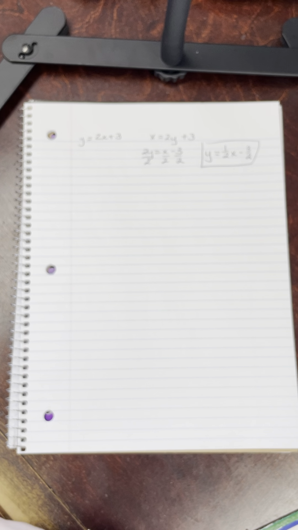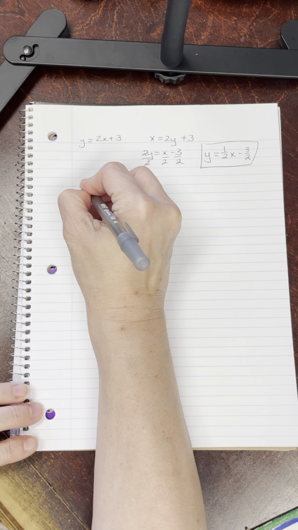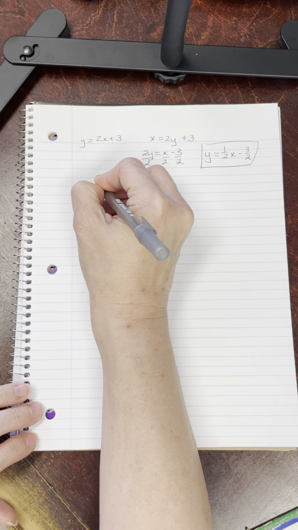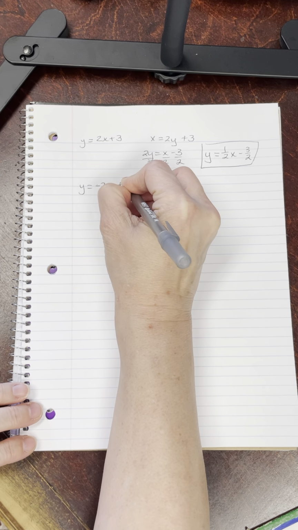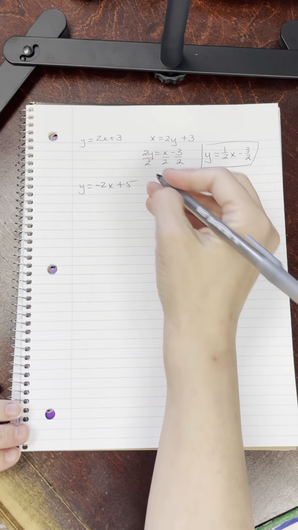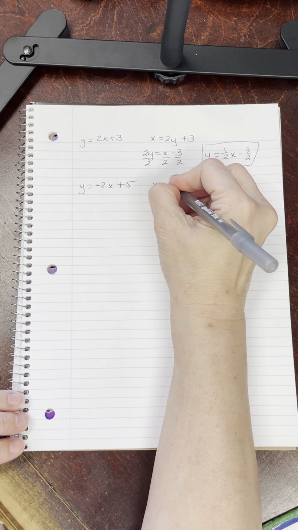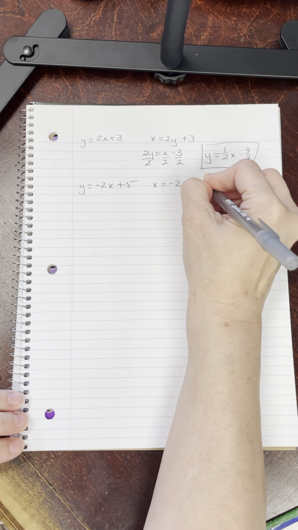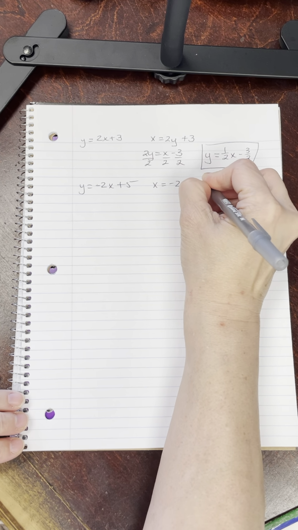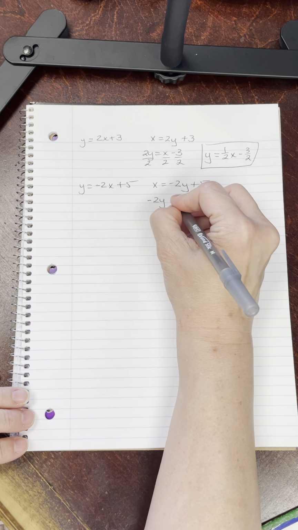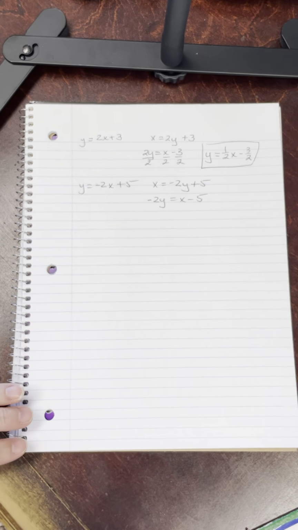Example 2, find the inverse function of y equals negative 2x plus 5. You're going to flip the x and the y to do its inverse, so x equals negative 2y plus 5. Again, I'm going to leave this negative 2y on that side, and I'm going to move the 5 so it becomes x minus 5.